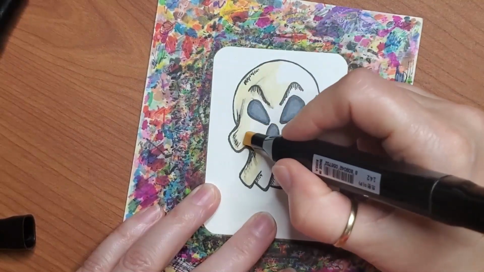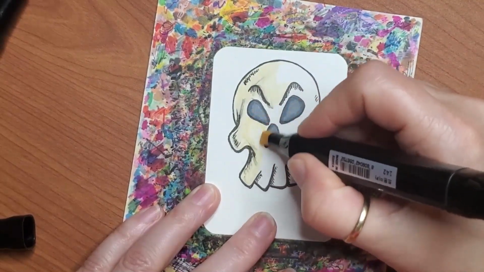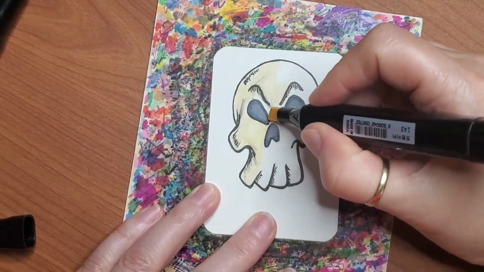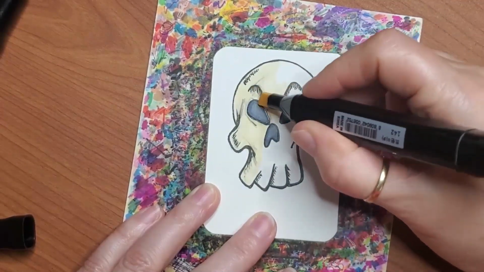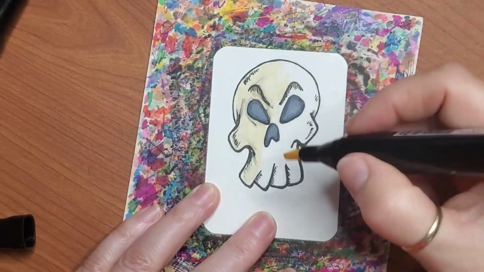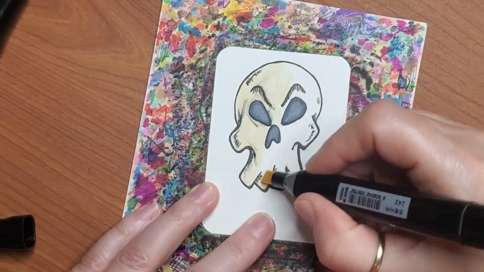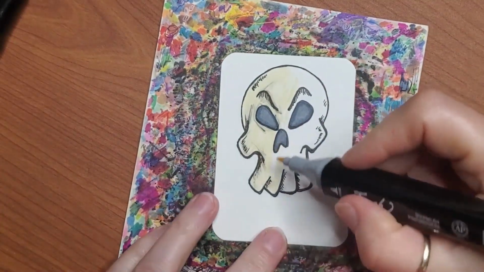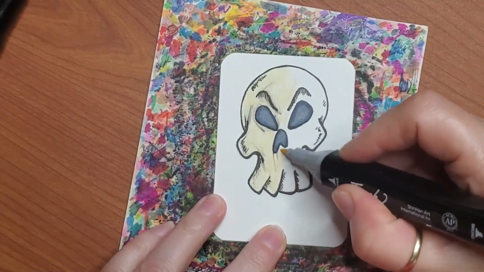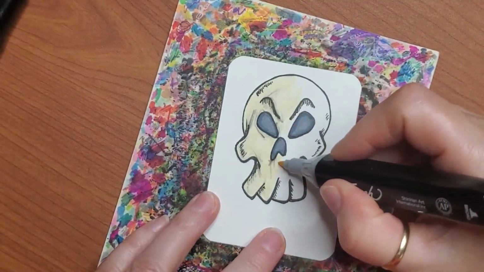And the markers have alcohol in them as the solvent. And this one's smearing quite a bit. No big deal, we'll fix it as we go. One of the things you want to learn how to do with your artwork is to fix any type of mistakes that come about.